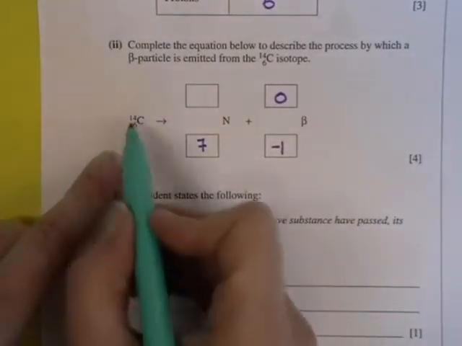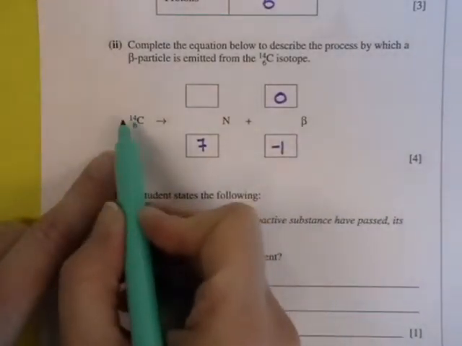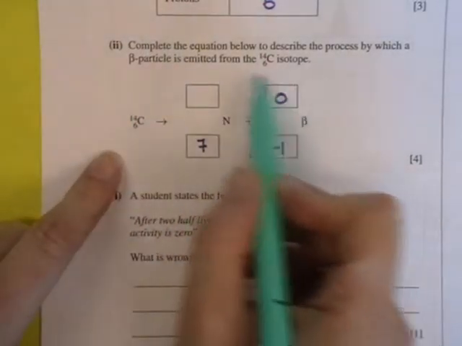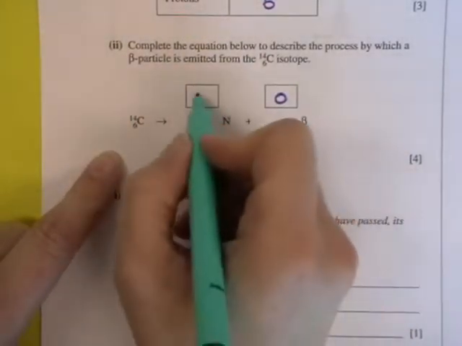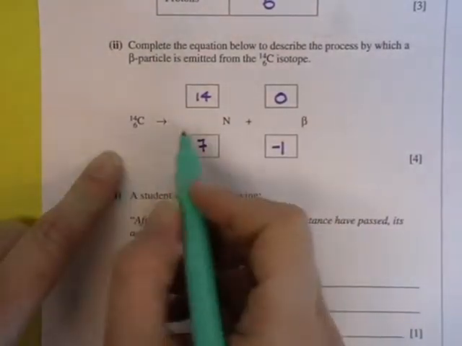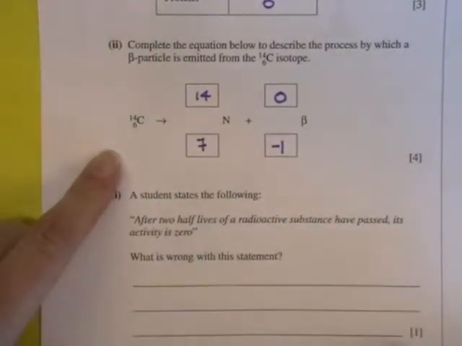The same applies to the mass number. We have 14 on the left, therefore we must have a sum of 14 on the right. So it's going to be 14 plus 0 gives us 14 on the left. A mark for each of those boxes.